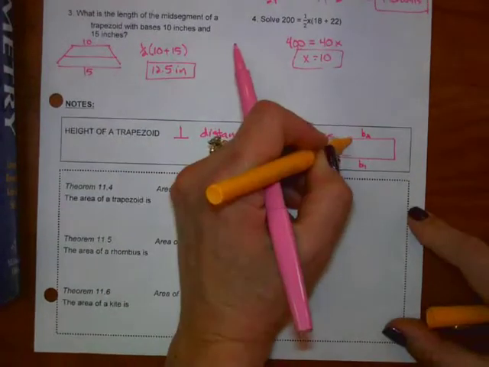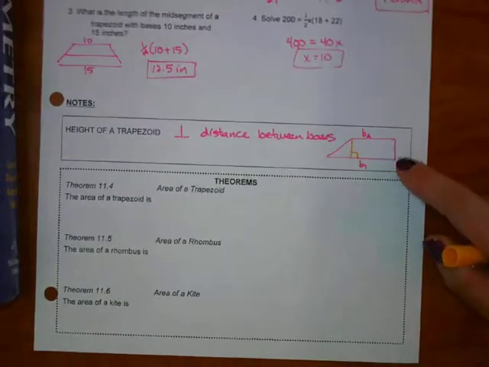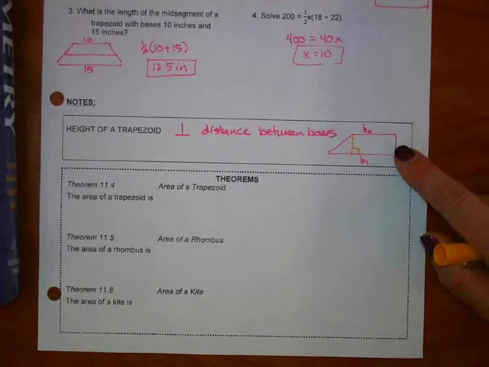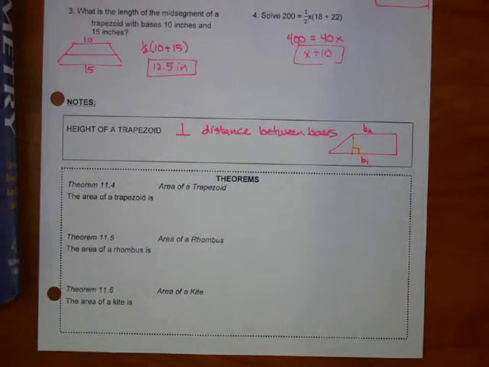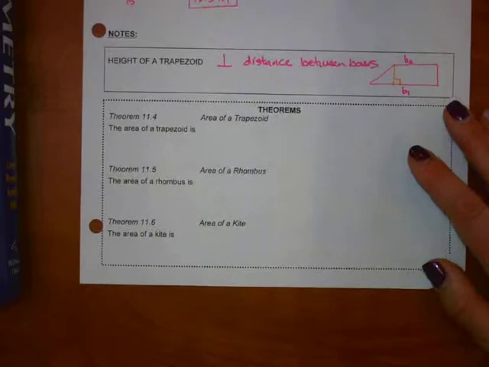This one, I'm just going to draw the height like this. It has to be perpendicular. Sometimes it'll be this side. Sometimes it'll show you over here as well. I just don't know if that's exactly perpendicular, but that's what it looks like. Has to be perpendicular between the two bases. Easy enough. Does anybody remember the area formula for a trapezoid?